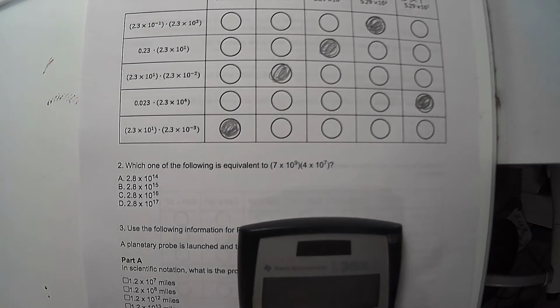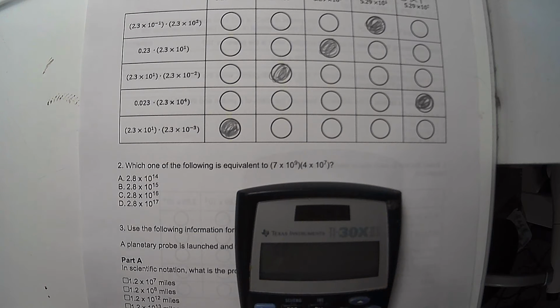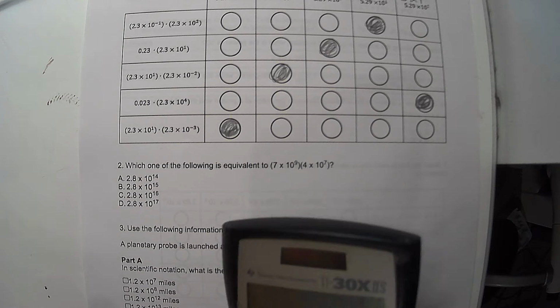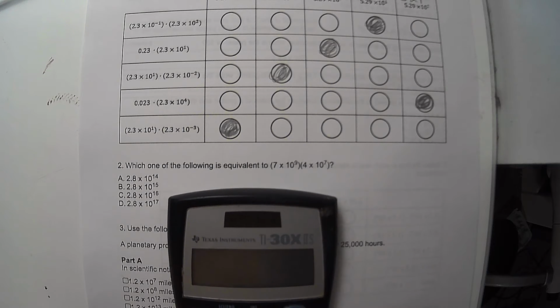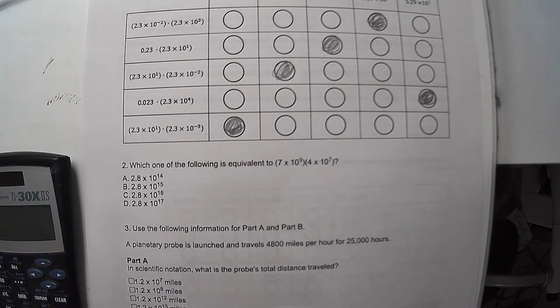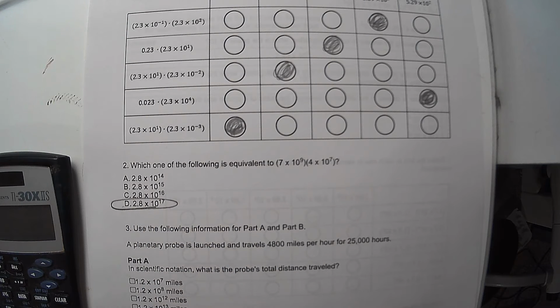Alright, let's look at number 2. It says, which one of the following is equivalent to, and it gives us the problem. So again, we're going to type these in. So I've got parentheses, 7 times 10 raised to the 9, close parentheses, times parentheses, 4 times 10 raised to the 7, close parentheses, hit enter. Should come up with, looks like 2.8 times 10 to the 17th. The calculator's kind of starting to go out on me. So we've got 2.8 times 10 to the 17th.